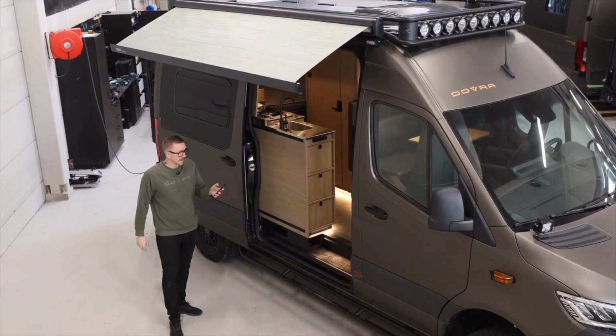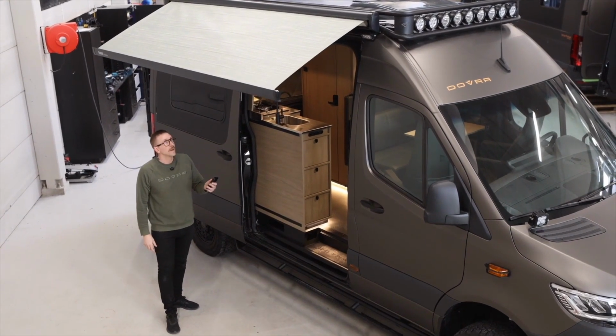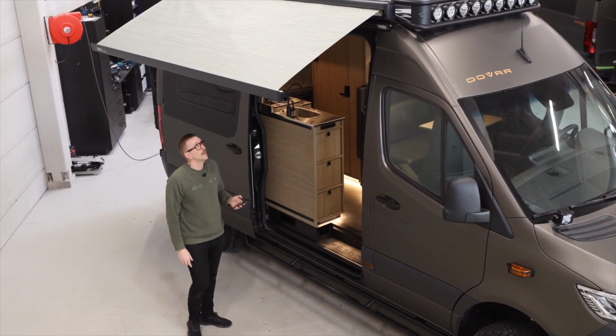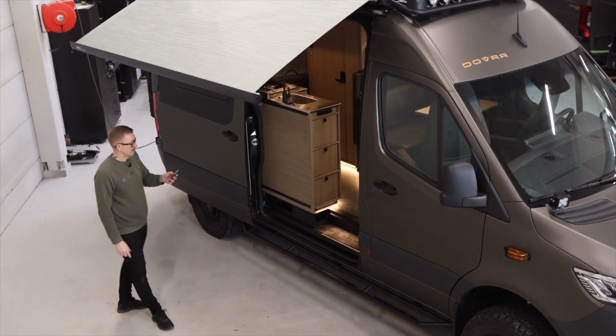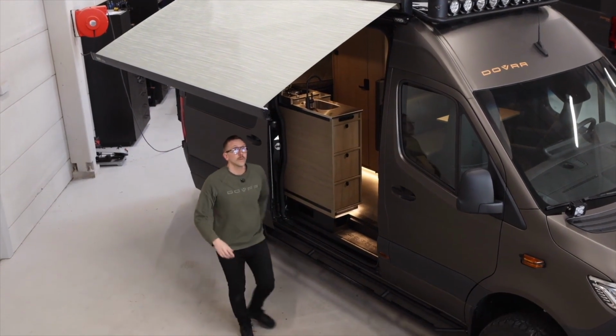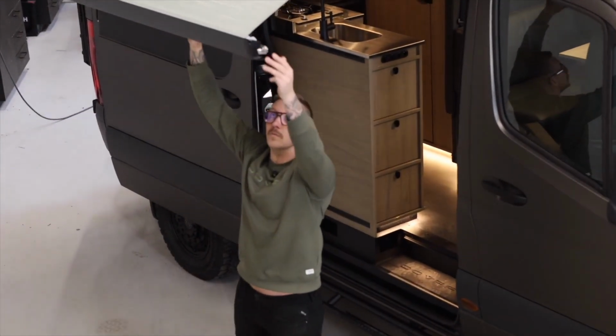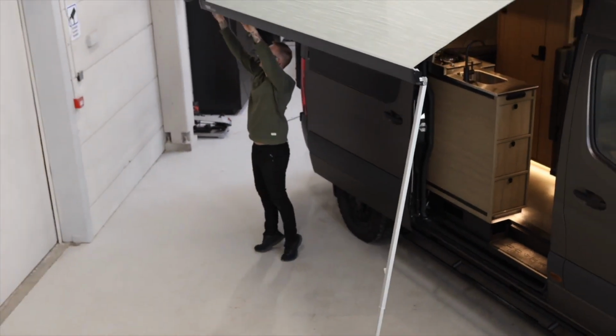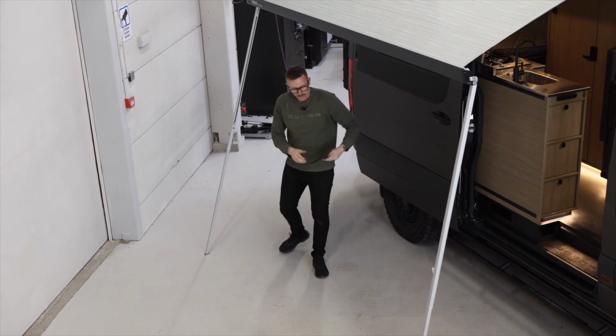I can stop the rollout of the awning and continue operating it whenever I want, at any time, with ease. And stop it here, for example, which is just a right suitable spot to retract the legs and continue.